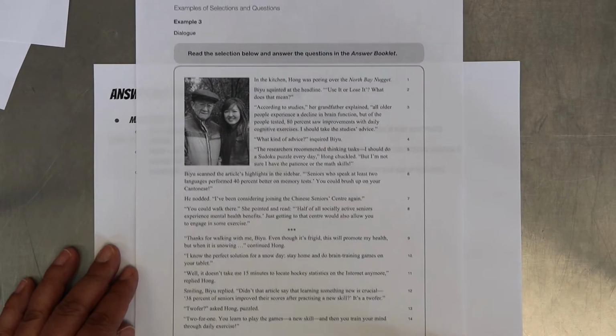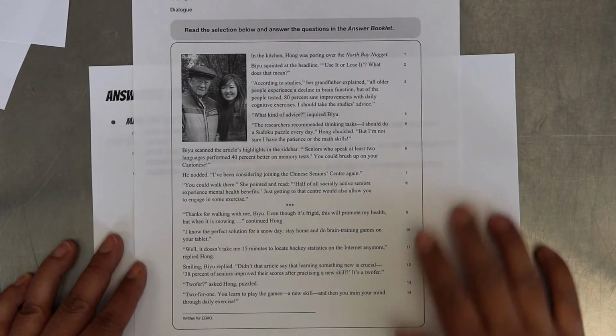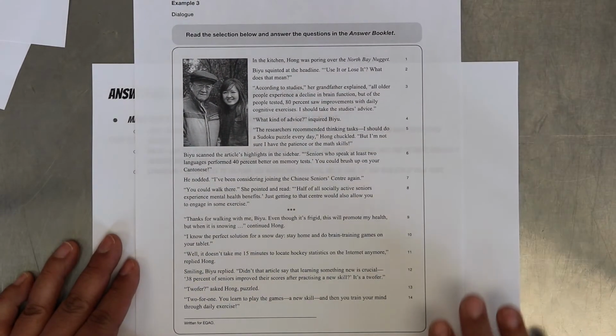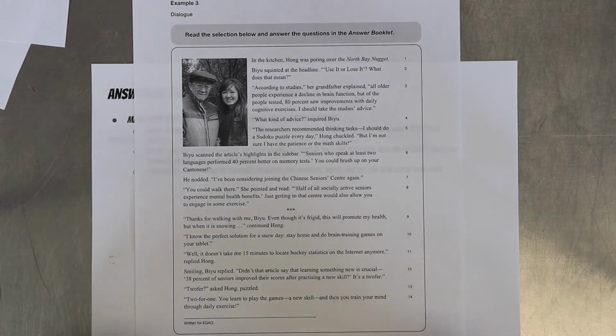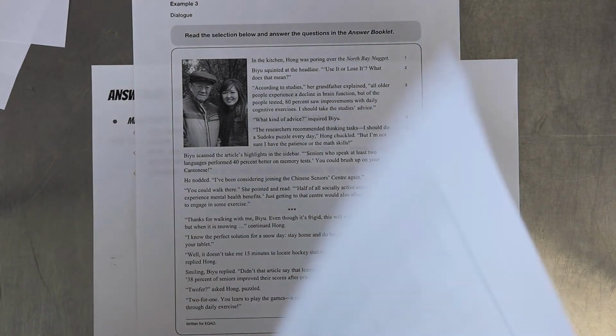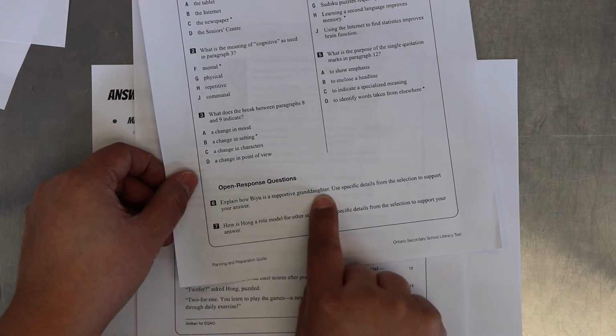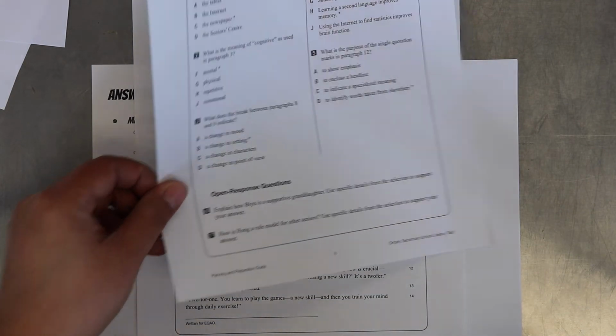This is the reading selection, and I'm going to read it to you very quickly. And we're going to stop. I'm going to pause to go over certain things that I have learned to look for based on reading the questions first. So, from our open response question here, I know that I need to explain how Biu is a supportive granddaughter. So we're going to make a mental note of that.